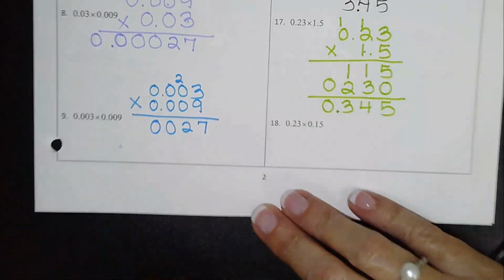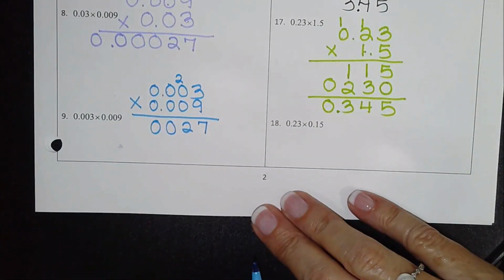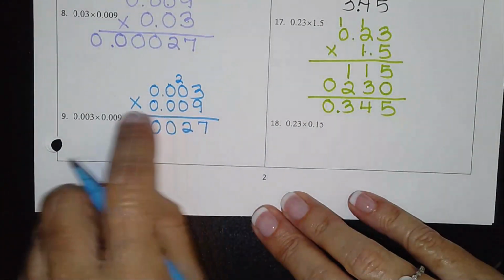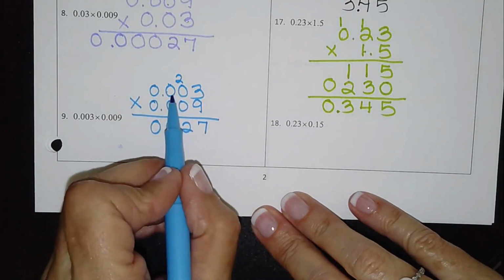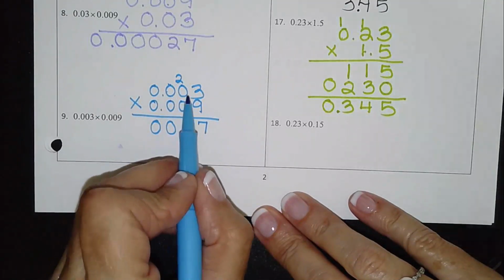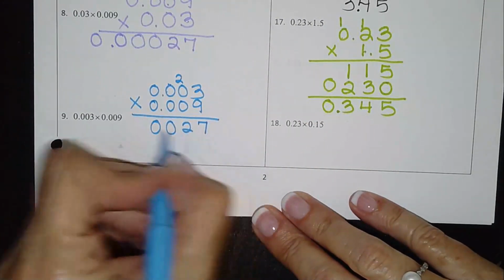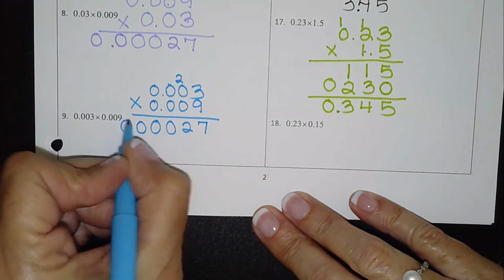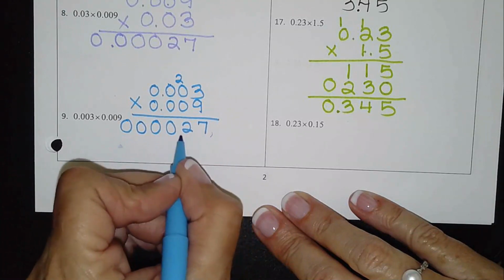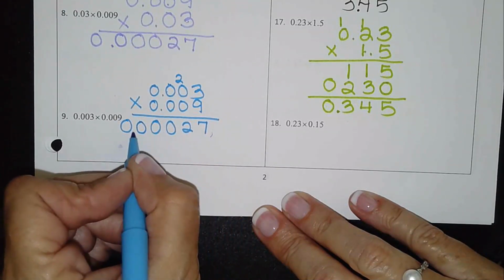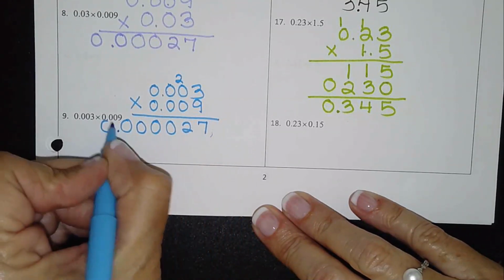And we don't have to do any more multiplying because the rest are zeros. But we are going to have to add some zeros because we have 1, 2, 3, 4, 5, 6 decimal places. So this is 4. So 5, 6, because we're counting from the back. 1, 2, 3, 4, 5, 6, and then put that 0 in front.